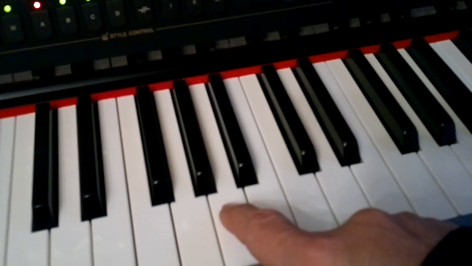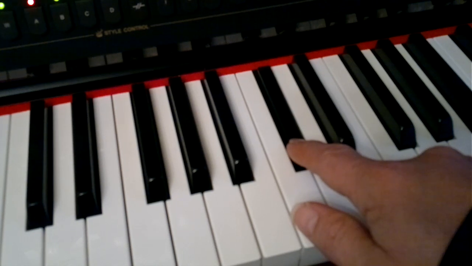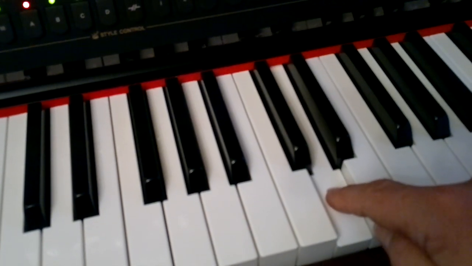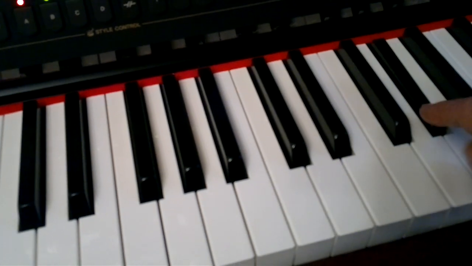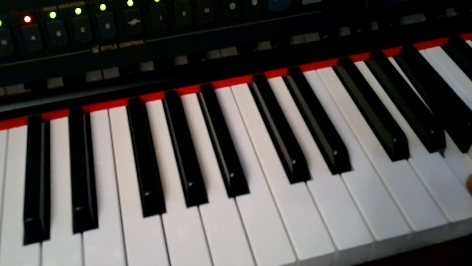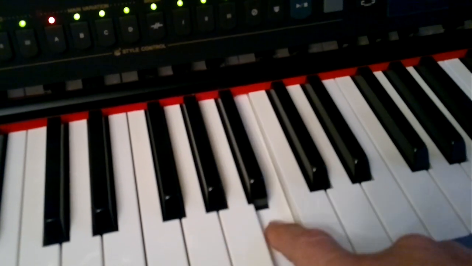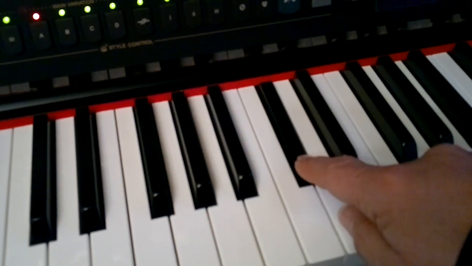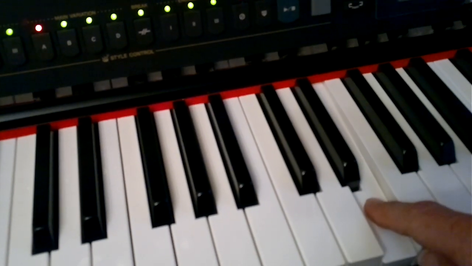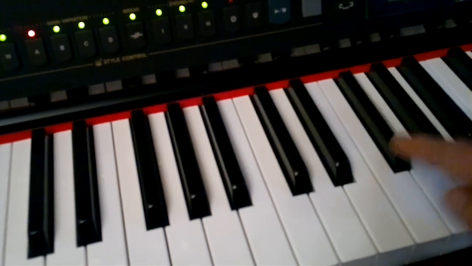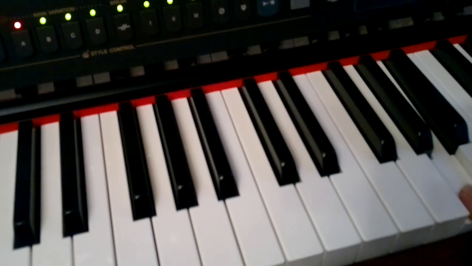it actually becomes, you know it because it'll go do, re, mi, fa, so, la, ti, do.